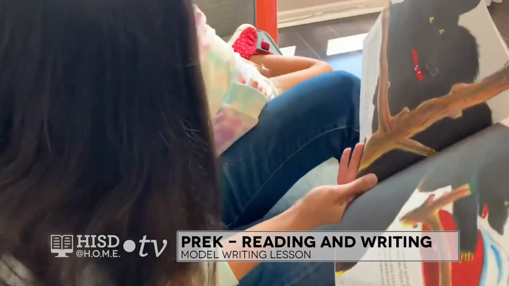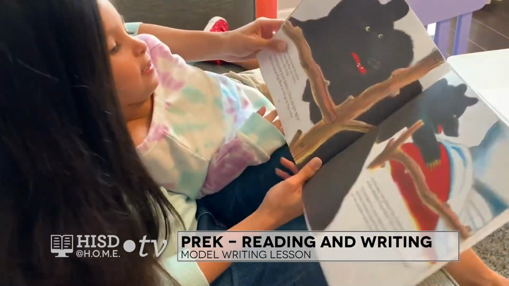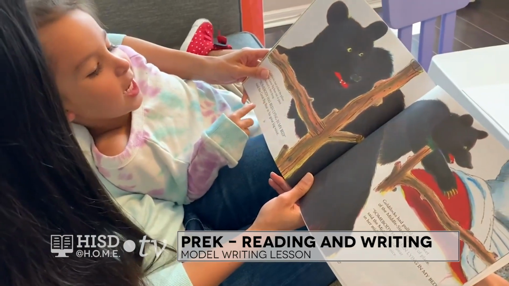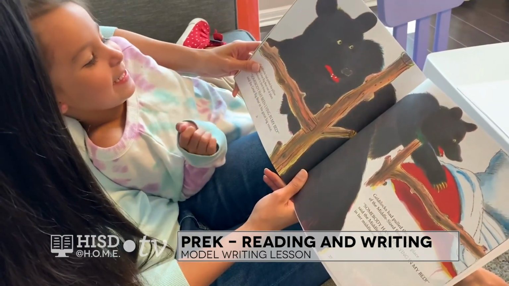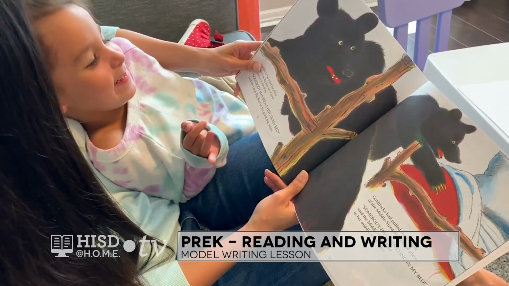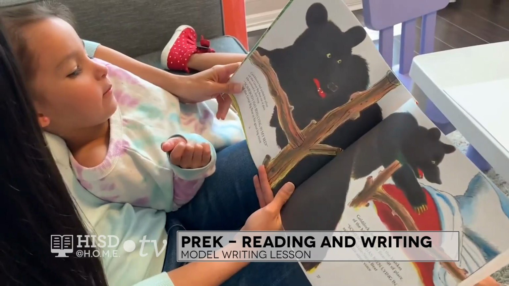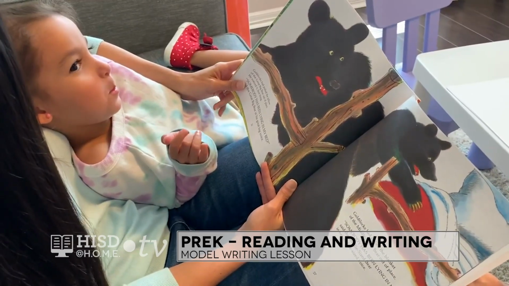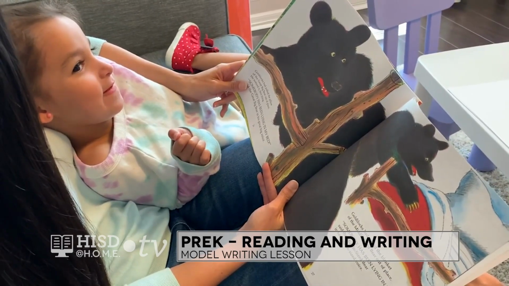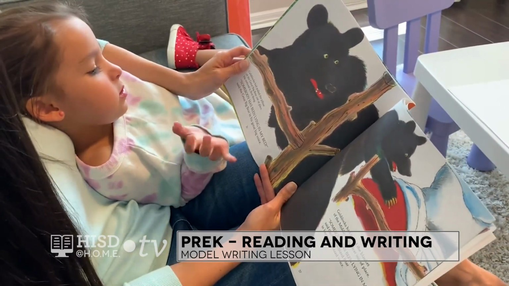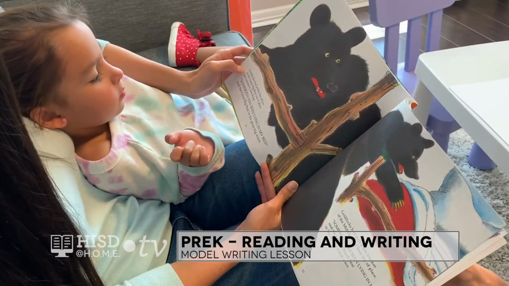What are they gonna see in the bedroom? Do you know? Yeah. What? Baby bear, I'm gonna see somebody's gonna sleep on someone in the bed? Mm-hmm. Let's see. Do you think that baby bear is gonna find out somebody's been sleeping in her bed? Mm-hmm. Yes? Let's see.